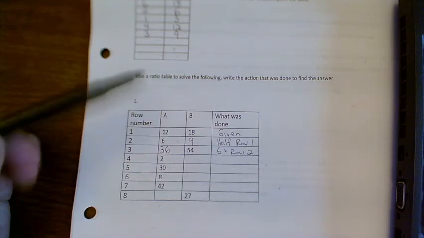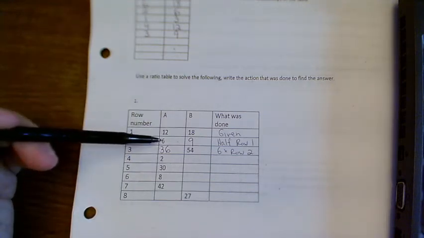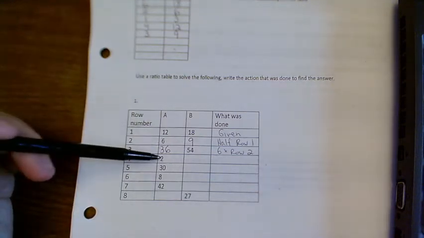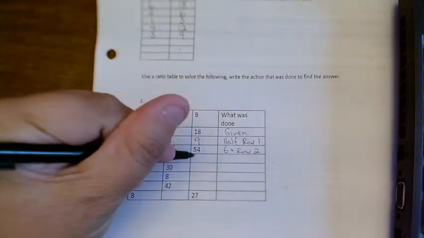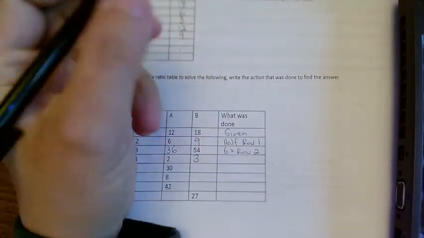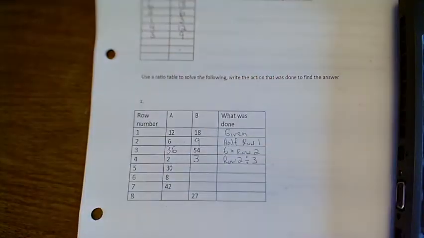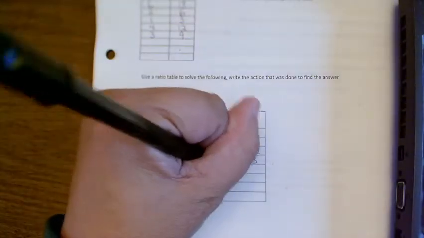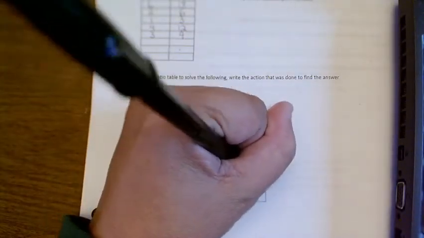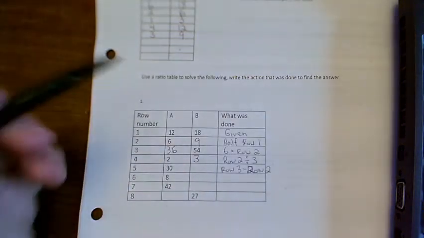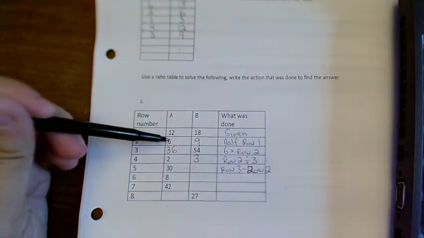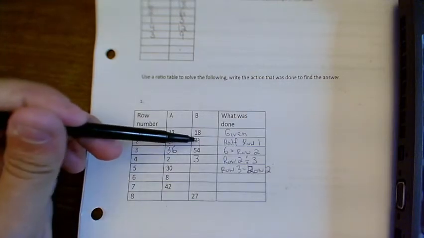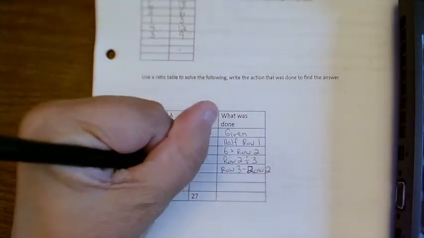To get row 4, instead of using 36, what about 6? 6 divided by 3 makes 2, so 9 divided by 3 would make 3. So you could take row 2 divided by 3 for that one. To make 30, what if we take 36 minus 6? So row 3 minus row 2. Again, you can do these in lots of different ways to get your answers. So 36 minus 6 makes 30. So 54 minus 9 would be 45.